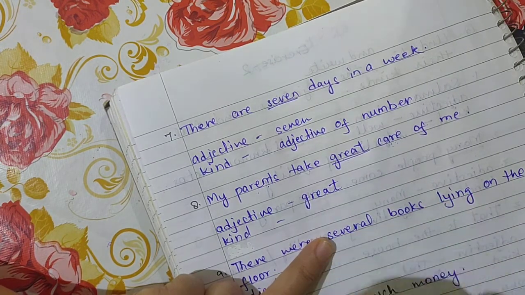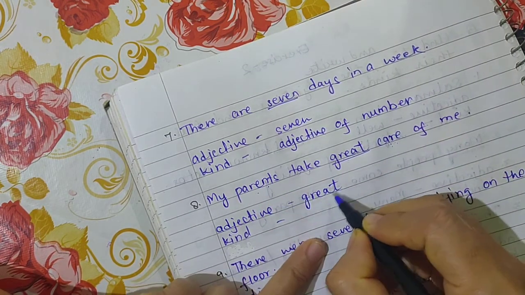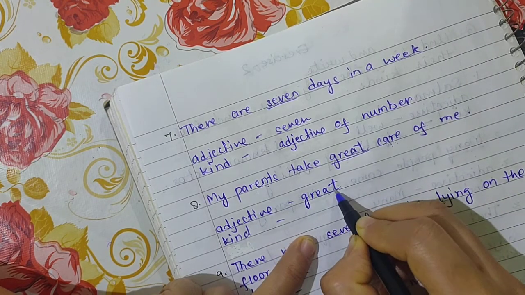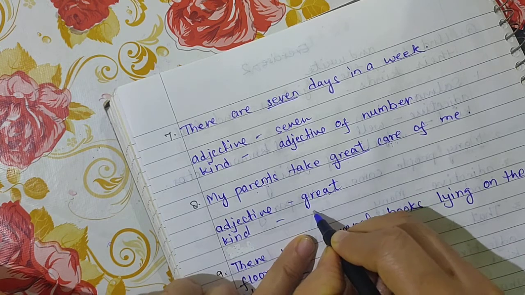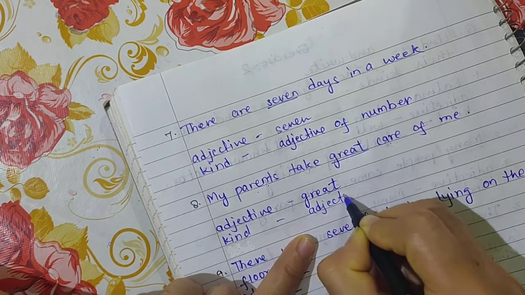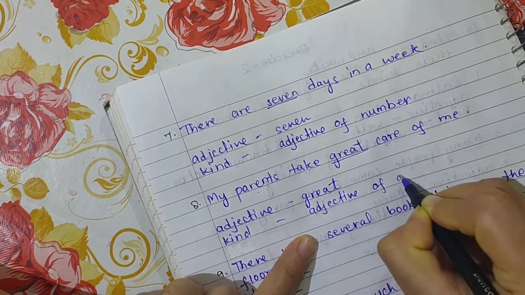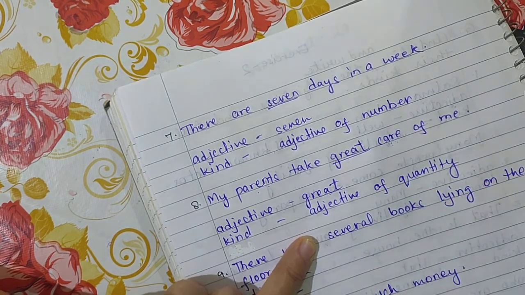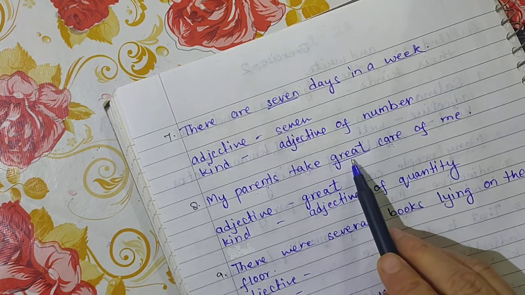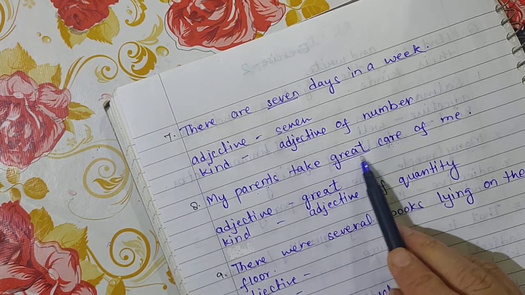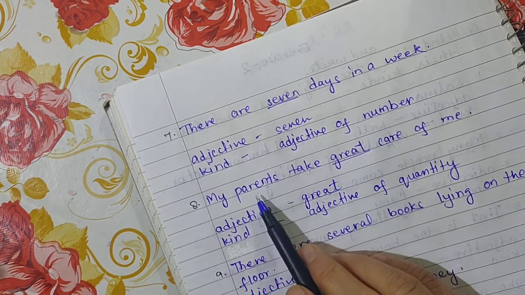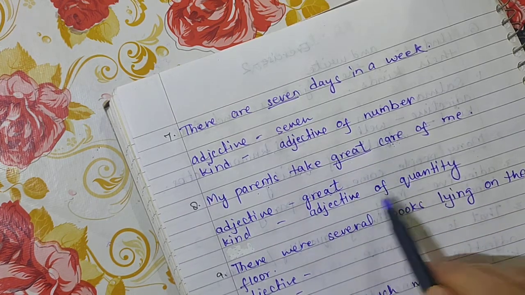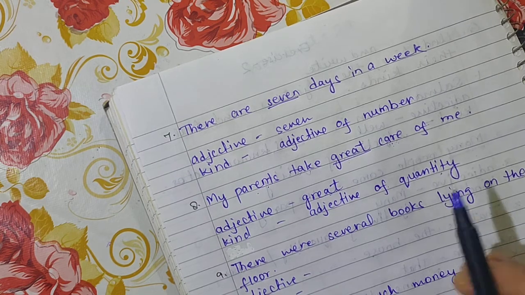How much care the parents take of me. So if the question is how much, this word great, that is your adjective, is an adjective of quantity. Adjective of quantity, because we are asking how much care my parents take of me. How much means adjective of quantity.